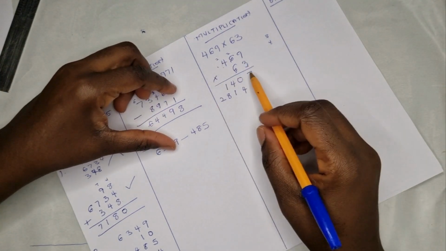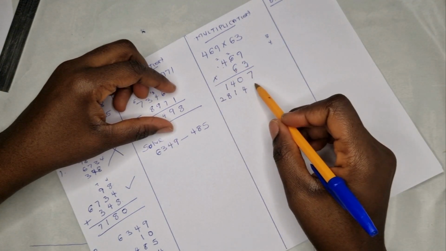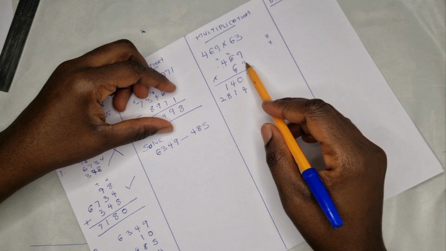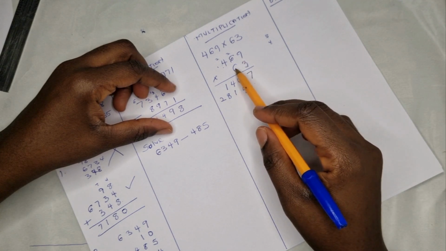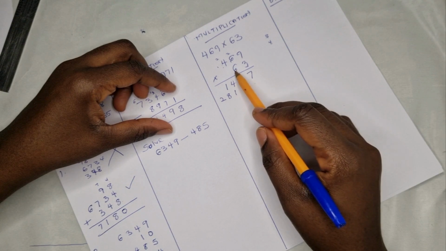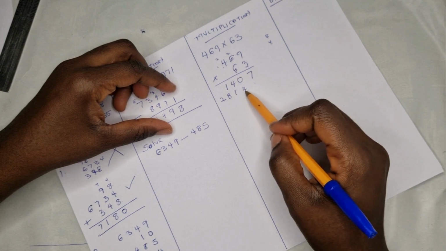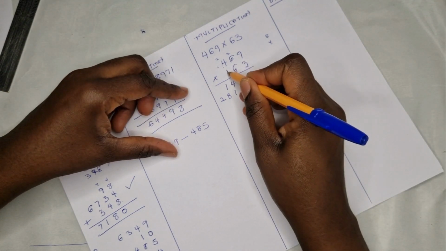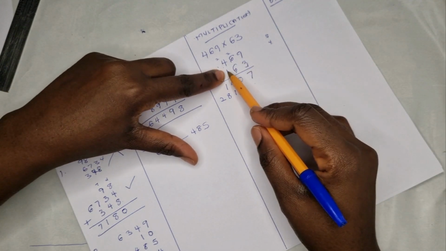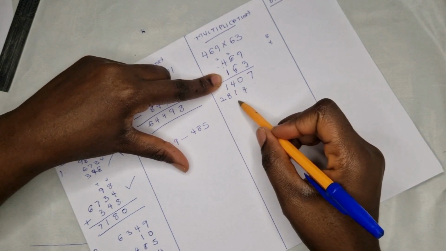Mind you, note that when I was multiplying with 6, I did not put my first answer here. When we're multiplying with 3, we put our first number under 3. Now that you are multiplying with 6, you will put your first answer under 6. Do not forget. So let's assume that we have 1 here now. If you want to multiply by 1, we will put our first number under 1.